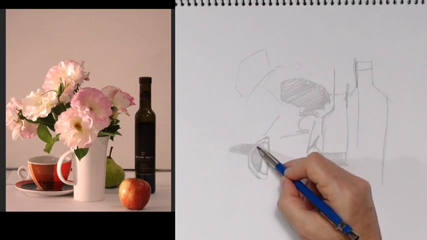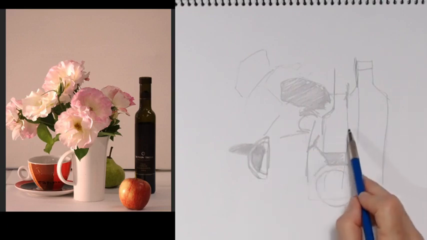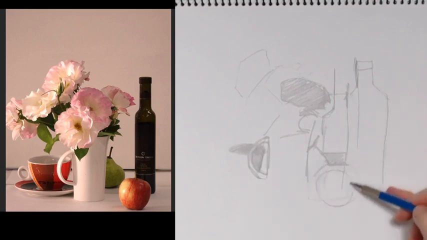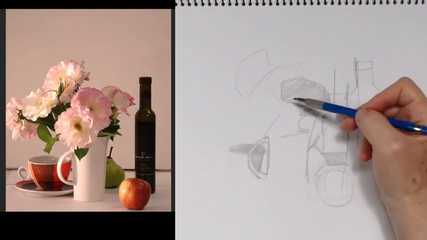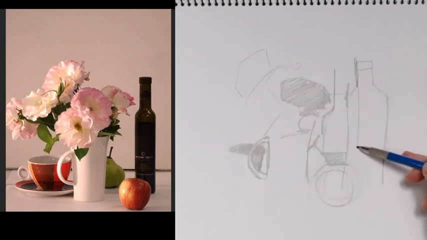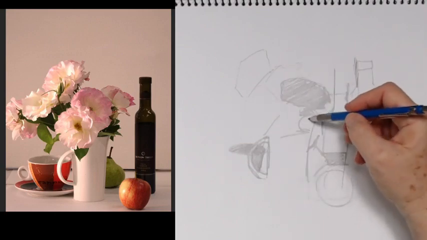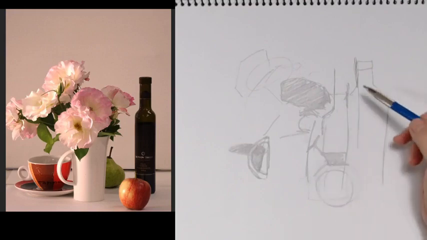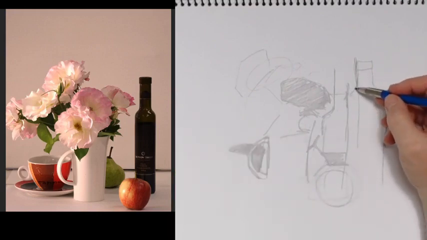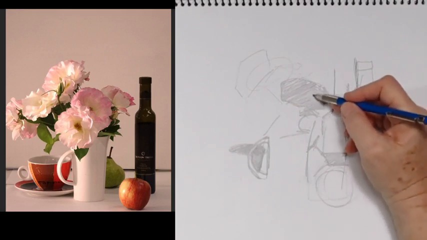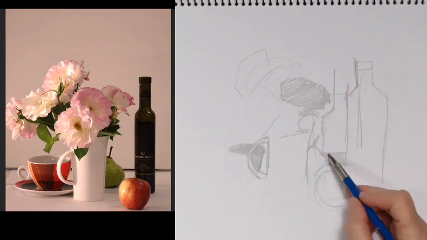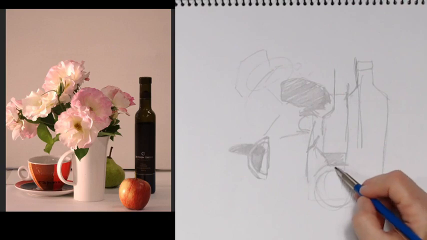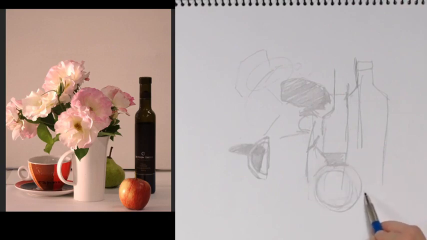If you pay attention to those shapes and the relationship between all the items in your composition, in your still life, they will be beautiful, instead of disjointed, drawing one item and then another and not paying attention to other things. A negative shape can be as simple as, where does the bottom of the bottle intersect that apple?